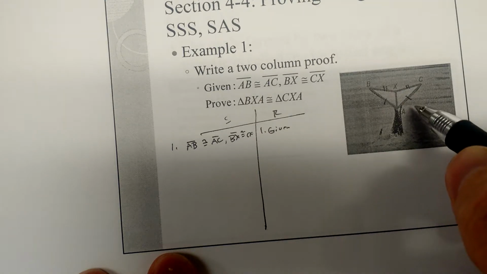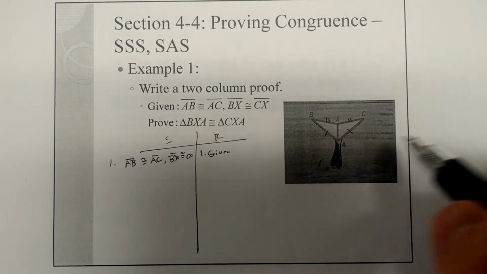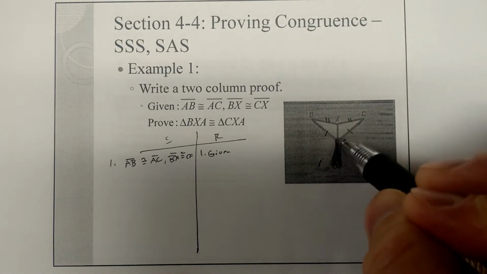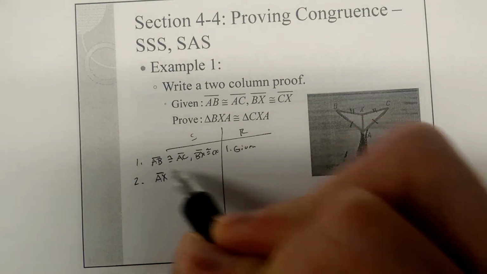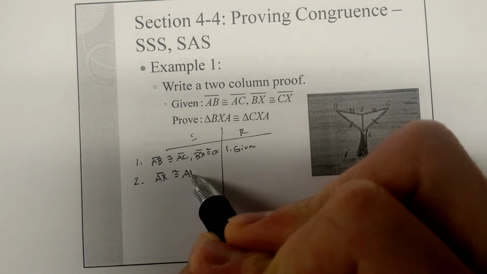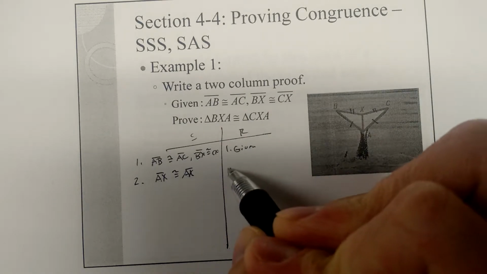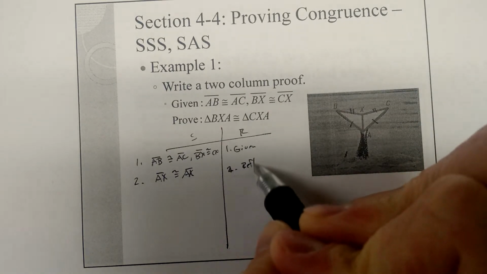So I know that AB and AC are congruent, BX and CX are congruent. So I need the third side of the triangles proved congruent before I can use side, side, side. But if you look here, these triangles share a side. They share side AX. So what I can say is that AX is congruent to AX because this is the reflexive property.